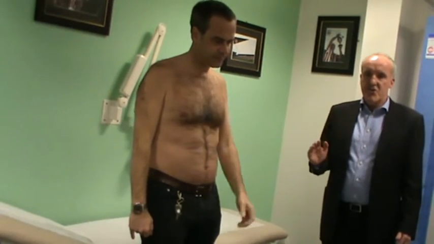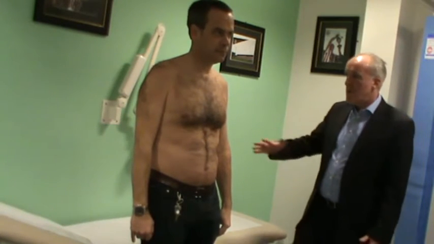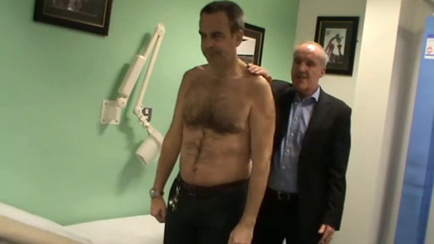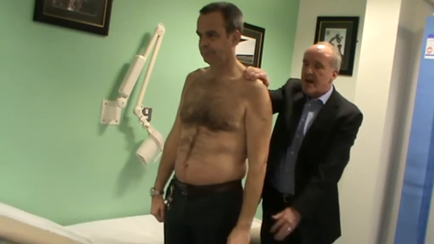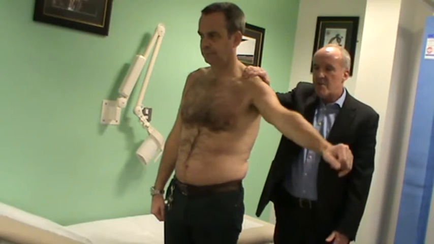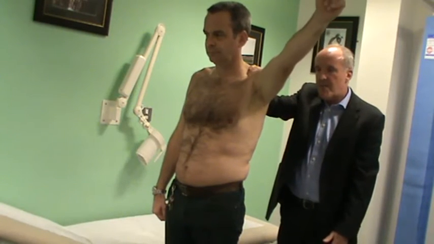We would also assess movement by stabilising the shoulder joint to assess glenohumeral function. So the way that we would do that is we stabilise the shoulder with one hand on the shoulder, and then we'd ask you just to raise your hand up. Okay, that's fine, and stop there please.